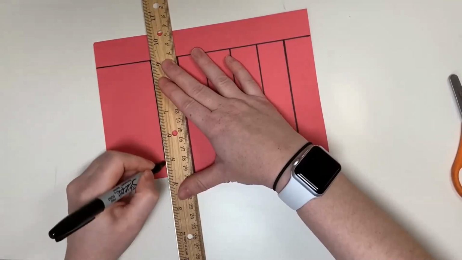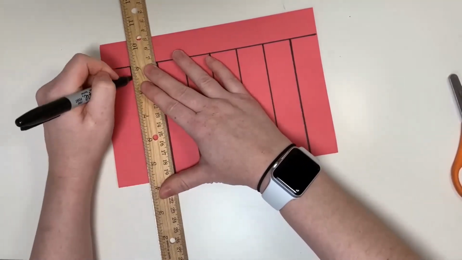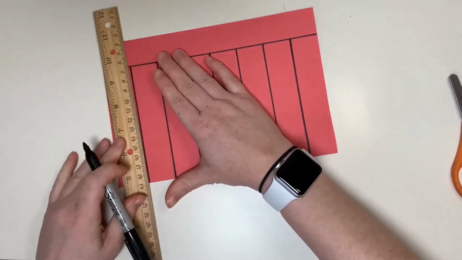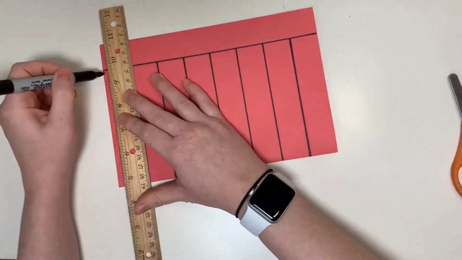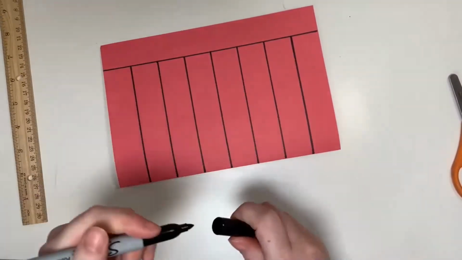Now, because of the size of my paper, I'm not going to be able to fit the ruler in perfectly for my last one, so it's up to you. If you end up with enough room for a small line, go for it, but I'm going to leave it just the way it is.